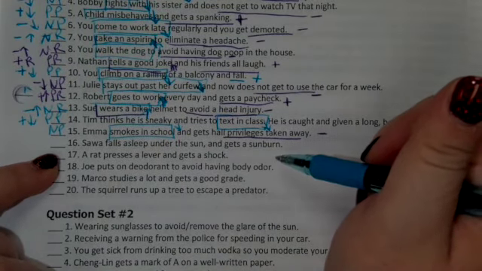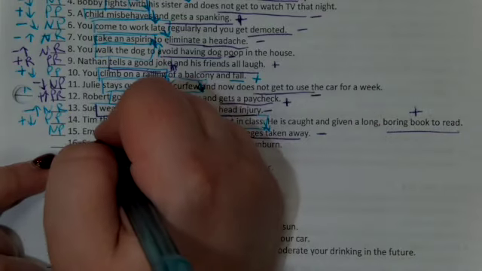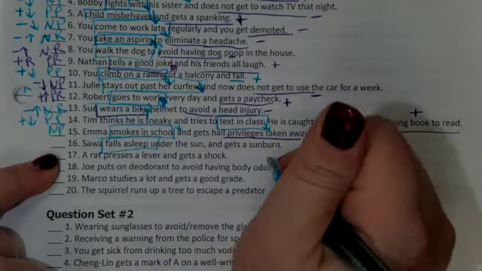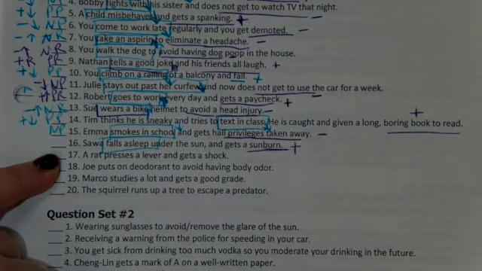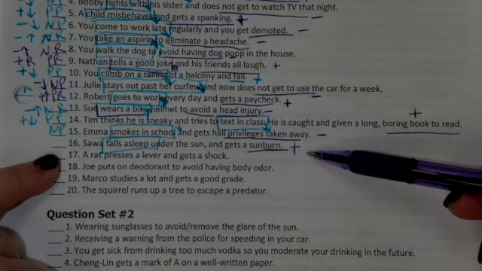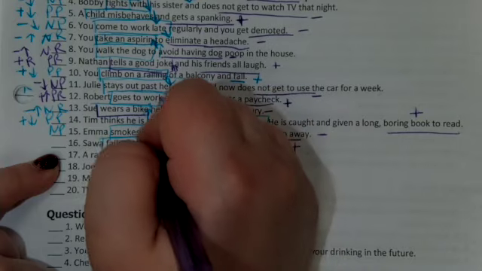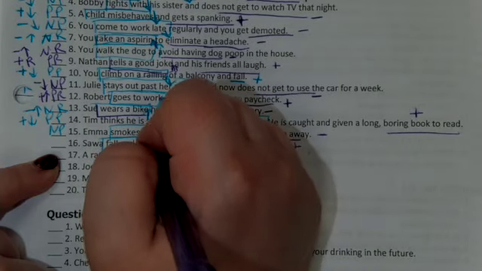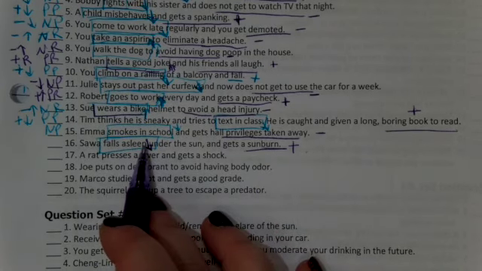Sam falls asleep under the sun and gets sunburn. So my behavior is falling asleep. The stimulus is sunburn. Now this is painful and it's adding something to the body. So this is an increase in a stimulus. Falling asleep is behavior that is going to decrease. So it is a positive punishment.